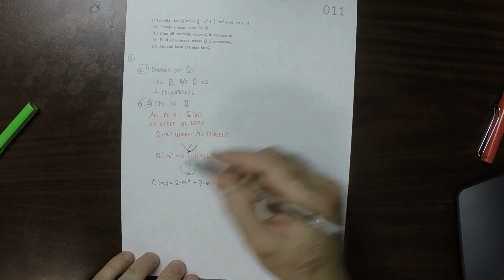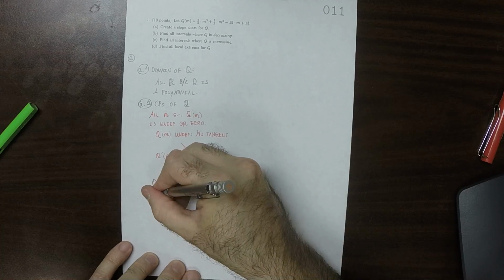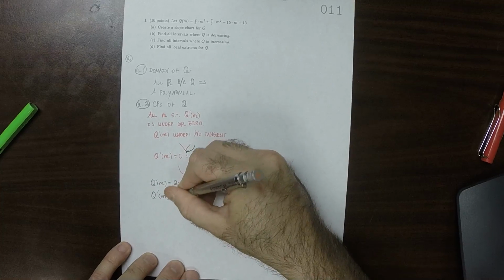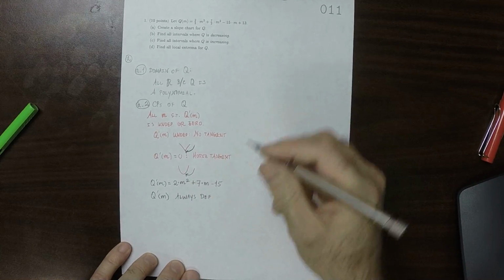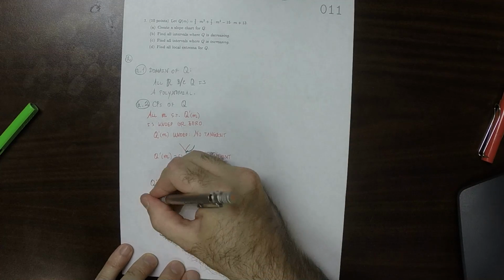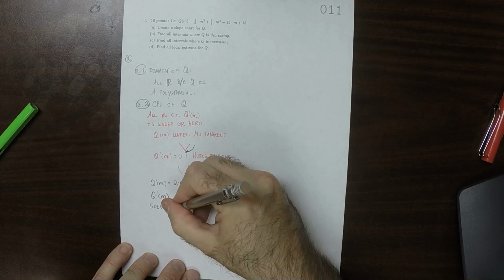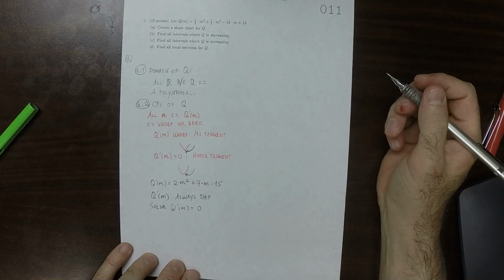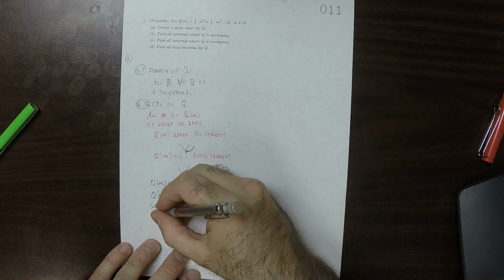Notice that again, Q prime is a polynomial, so Q prime of M is always defined. So that means that there's a tangent everywhere, so there's none of this kind of critical point. So that means that what we want to do is solve Q prime of M equal to 0. Well, that means that we're solving a quadratic equation.